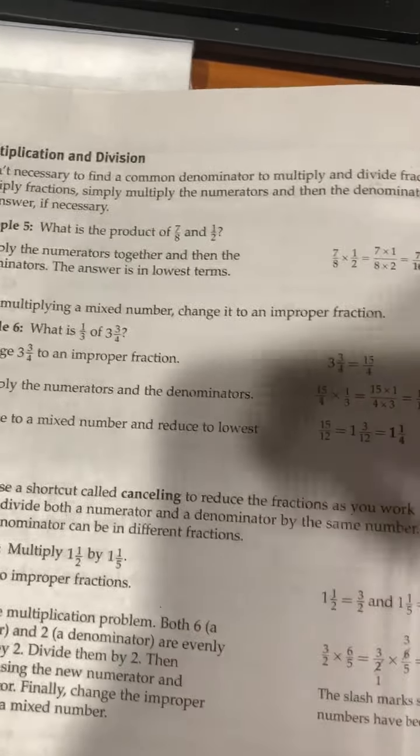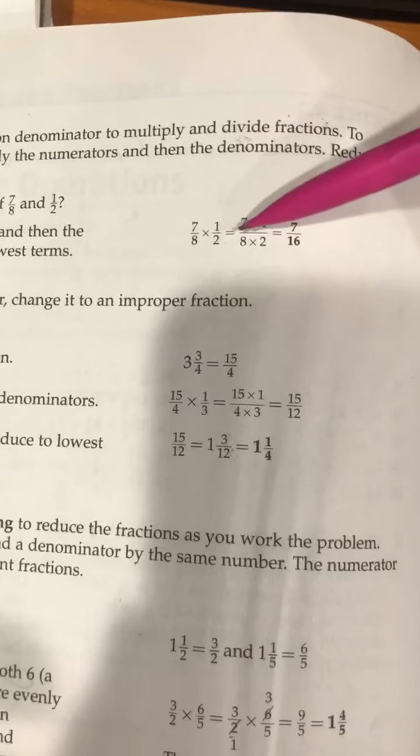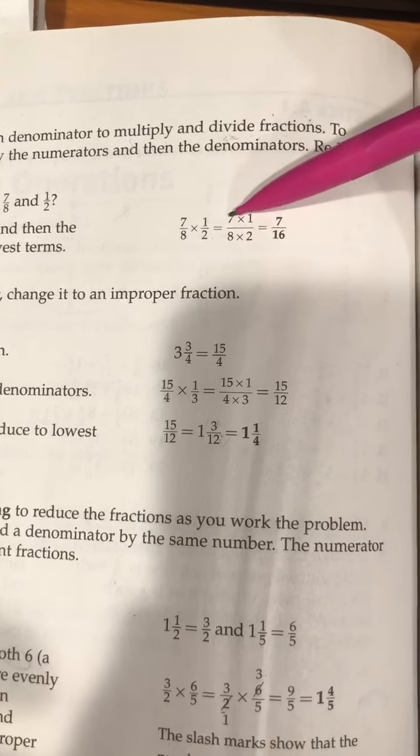Okay, here's an example. What is the product of 7 over 8 and 1 over 2? Multiply the numerators together and then the denominators. The answer is in lowest terms. So here we have 7 over 8 times 1 over 2 equals 7 times 1.